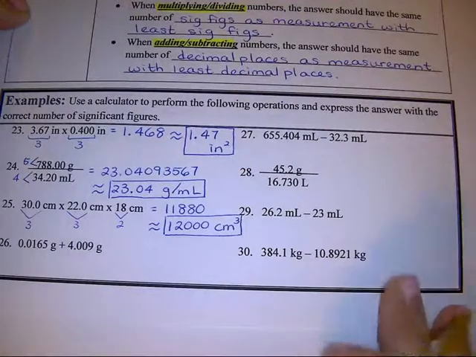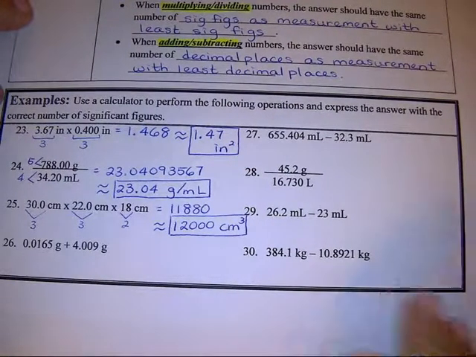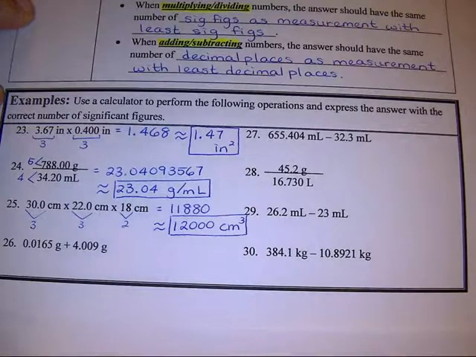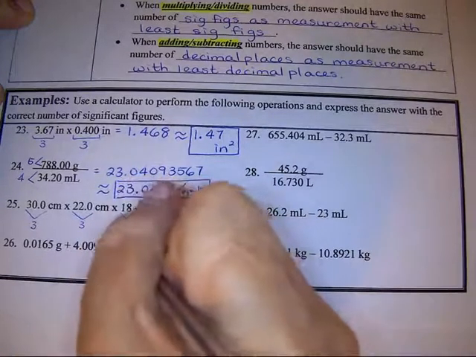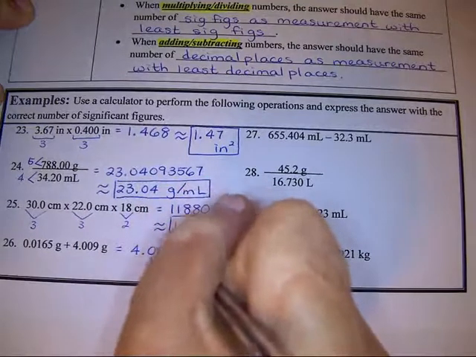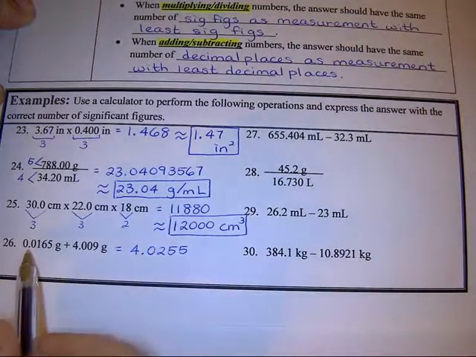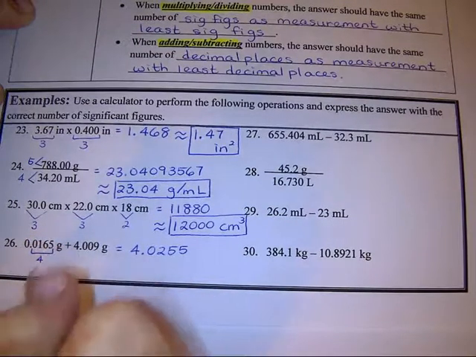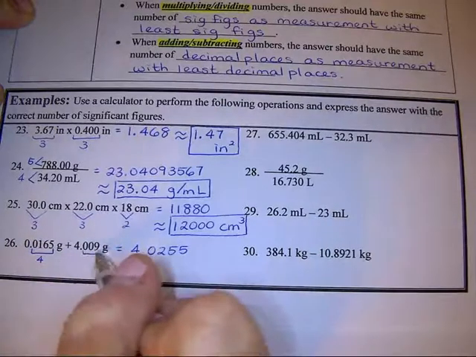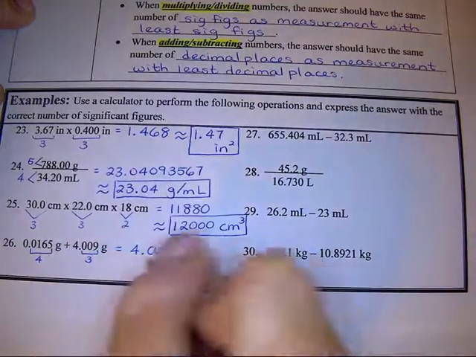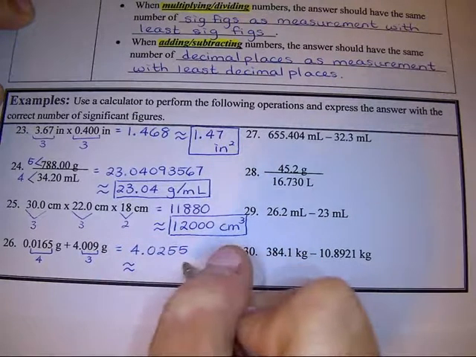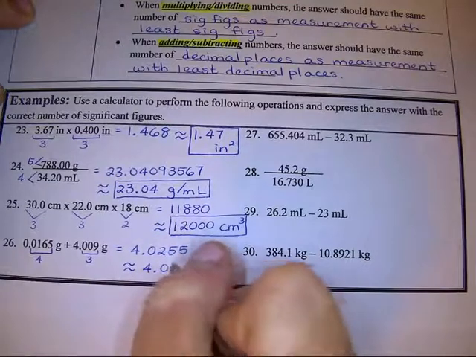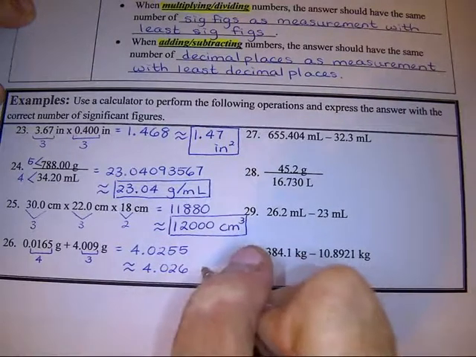Right? And finally, number 26, we have an addition problem. 0.0165 plus 4.009. And my calculator says 4.0255 is the answer. Now remember, since we are adding this time, we are going to count the decimal places. There are 4 decimal places in the first number and 3 decimal places in the second number. So this will round to 3 decimal places, or 4.026, and the unit is grams.